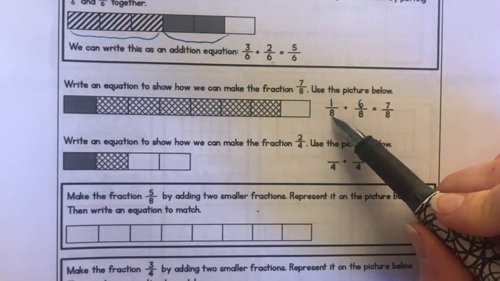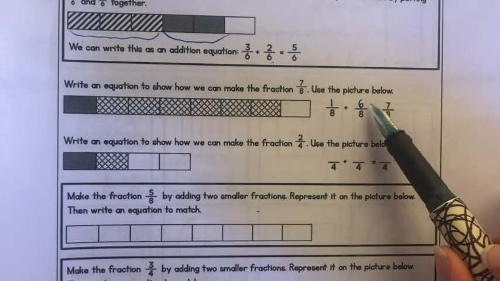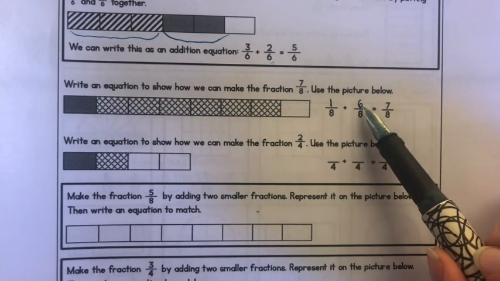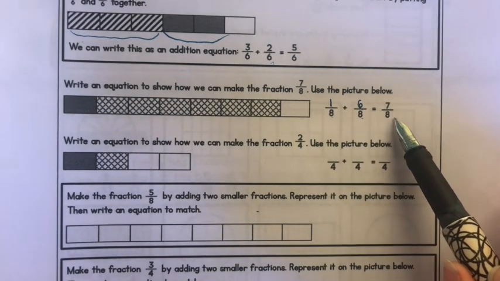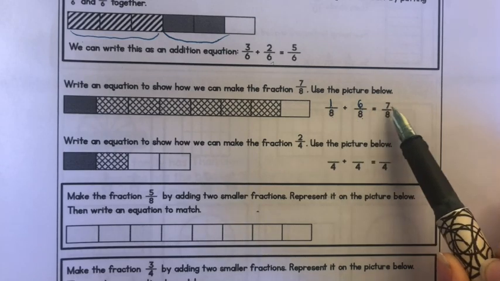So this bottom number, the denominator, stays the same. The pieces are the same size, right? And then 6/8, the 1 plus 6 is 7. So this bottom number stays the same, and then you add the top, the numerator. 1 plus 6 is 7.